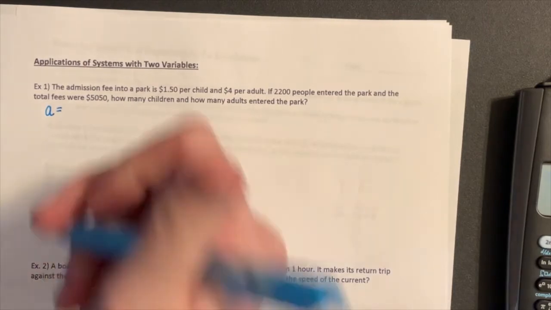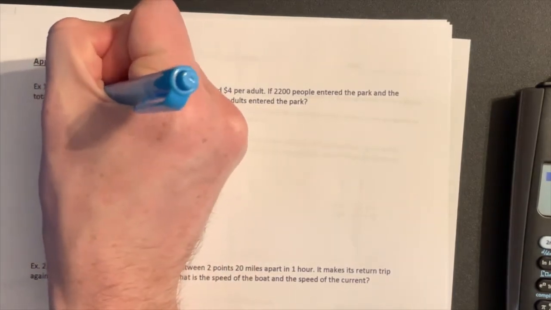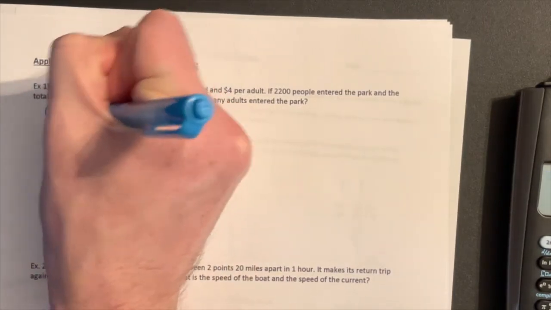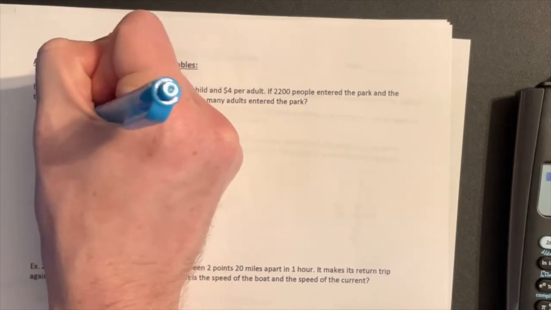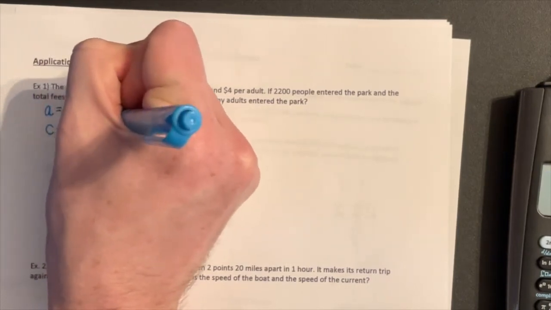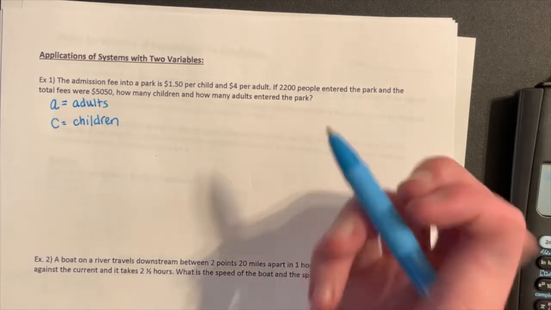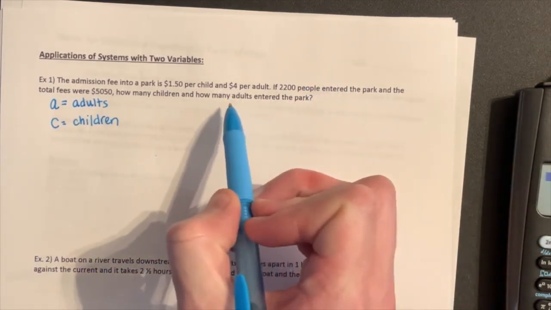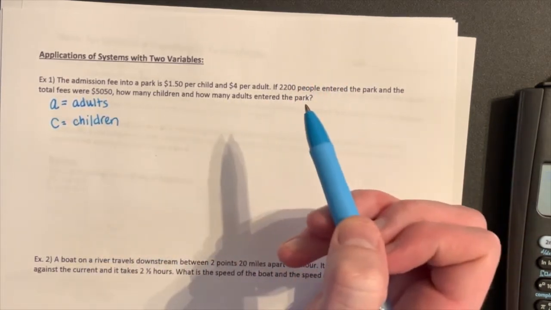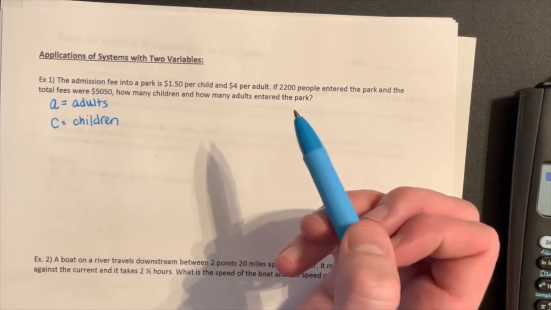We can let A be our adults and C be our children. You could also use X and Y, whatever makes you happy and makes sense. But you do want to label them. If you chose X and Y, make sure that you label so that you know X you chose for adults and Y you chose for children, or vice versa.